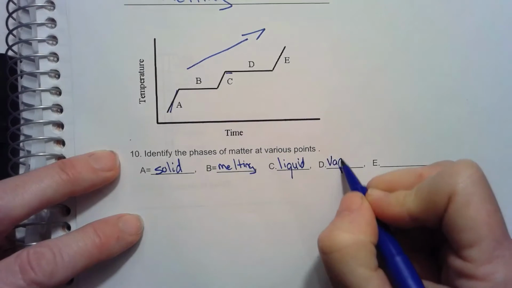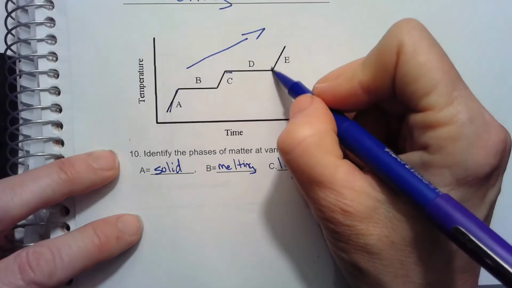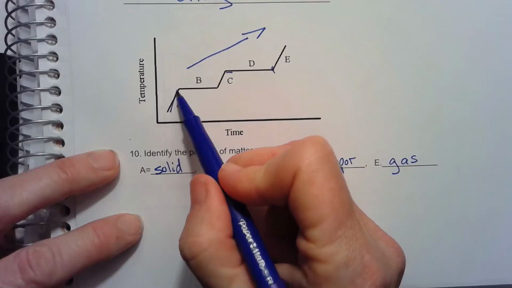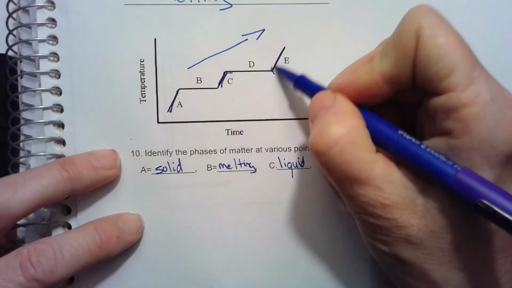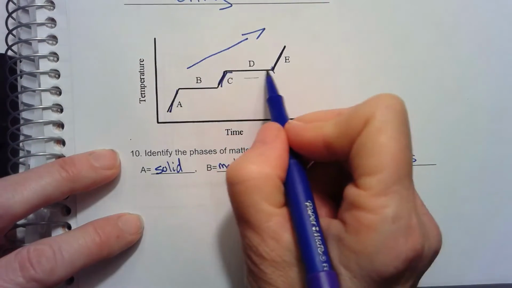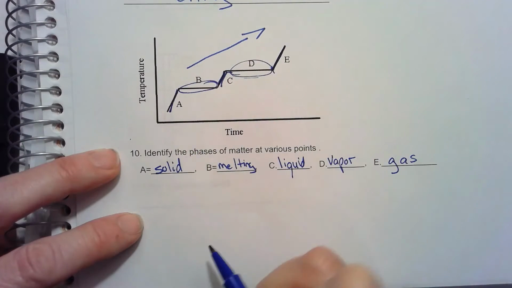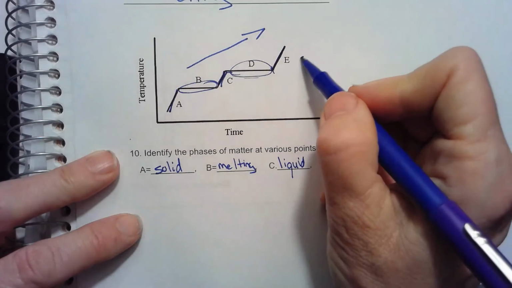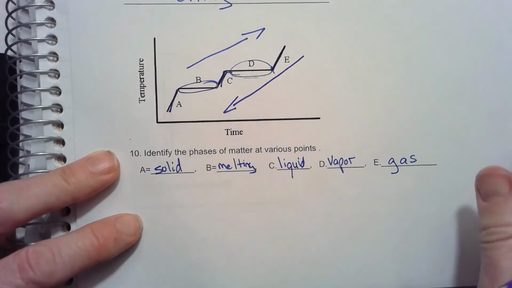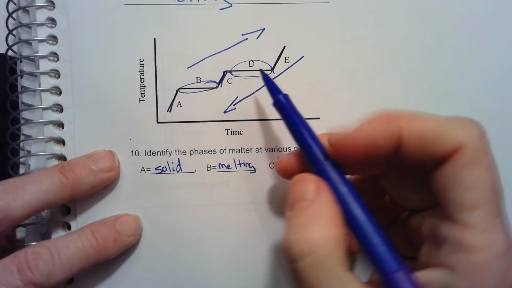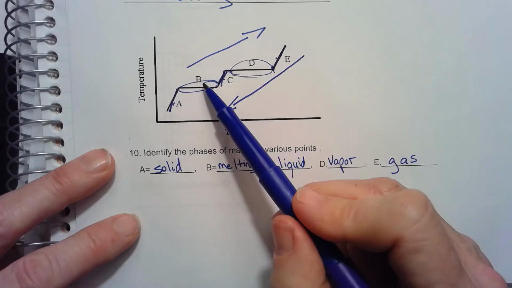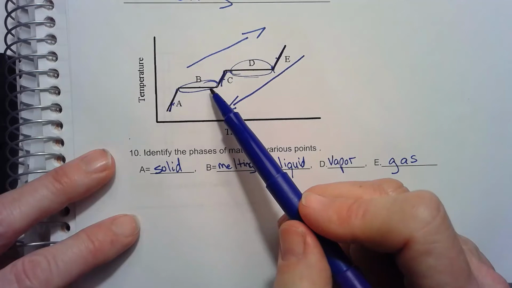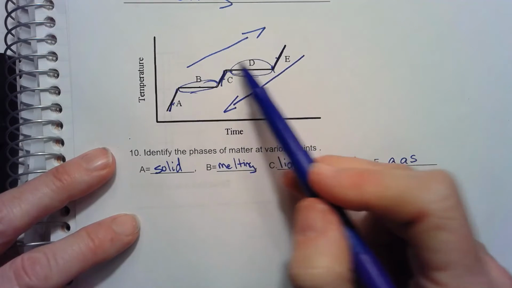So then it's going to be a vapor. And then once it hits this point here, it turns into a gas. So here's my solid, my liquid, and my gas. And these flat lines are my phase changes. And if I were taking energy away, those would be different. It still would be a solid, a liquid, and a gas, but instead of melting, it would be condensing, or freezing, and this would be condensing.